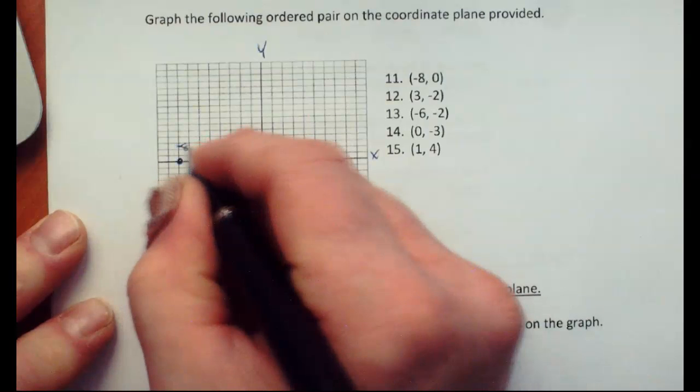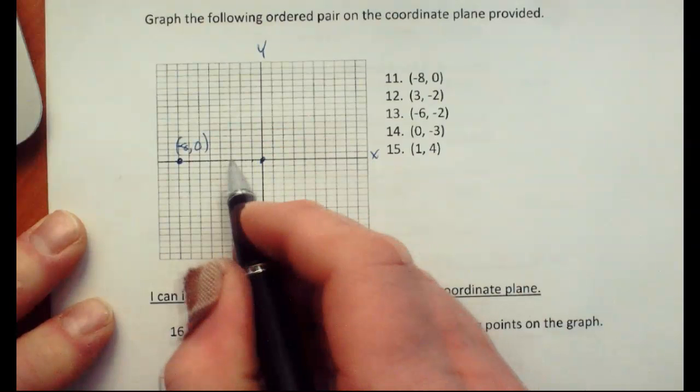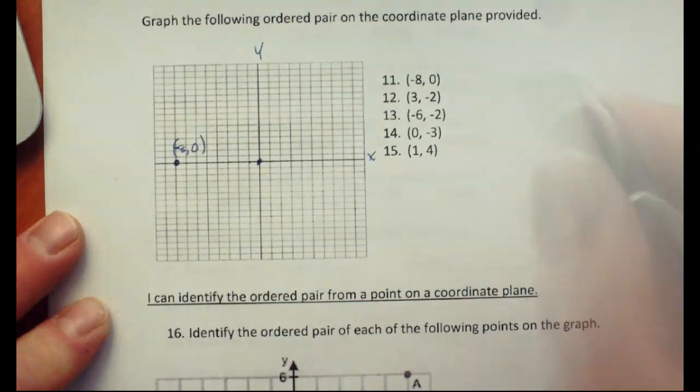Negative 8, 0. I'm just going to double check my counting. 1, 2, 3, 4, 5, 6, 7, 8. Yep. I'm an old guy and those numbers are small.